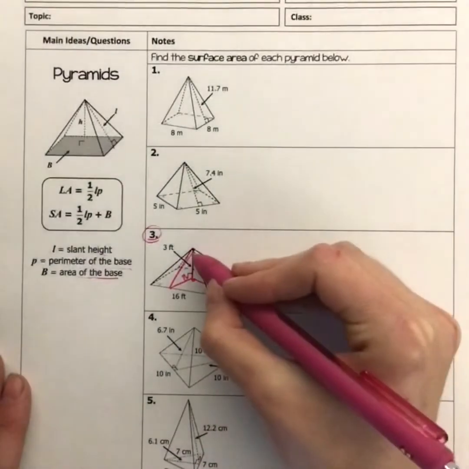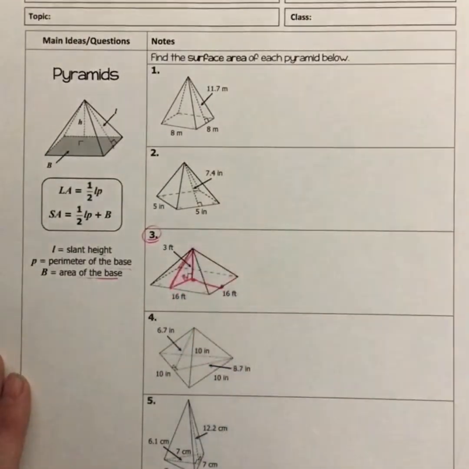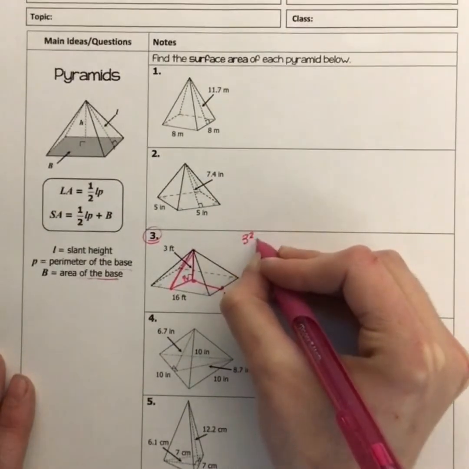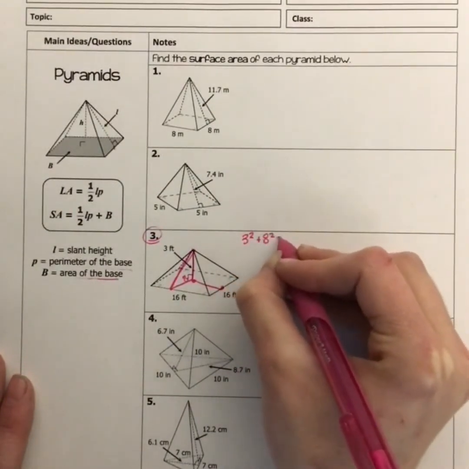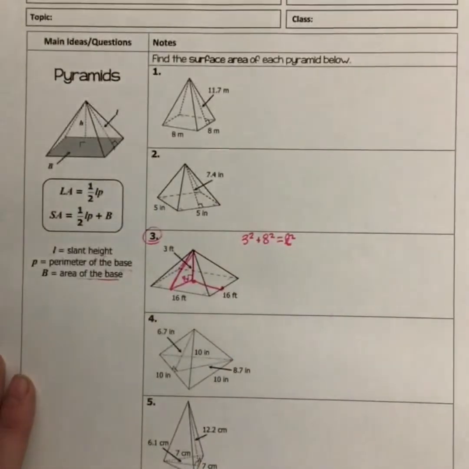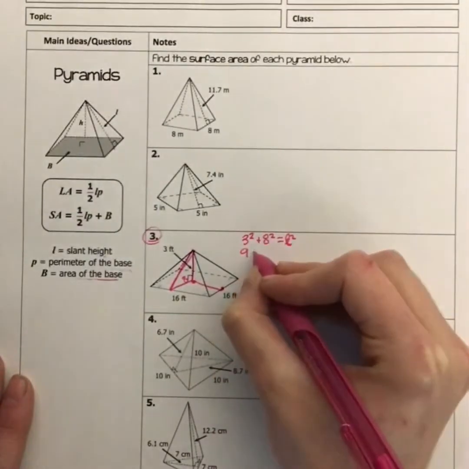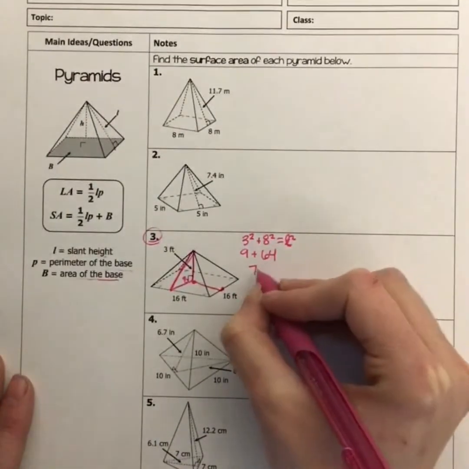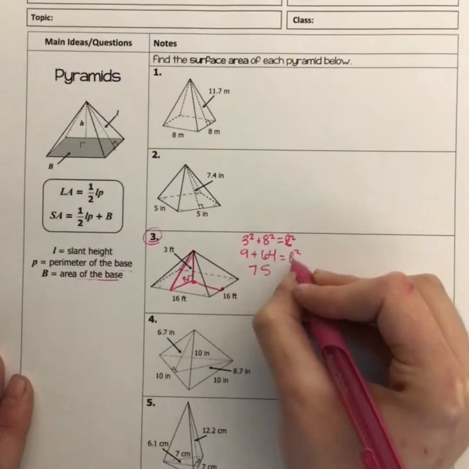So to find our hypotenuse, we can use the Pythagorean theorem. We would say that 3 squared plus 8 squared equals C squared, or in this case, L squared. Well, 3 squared would give me 9, 8 squared would give me 64, and adding those together, I get 75 for L squared.